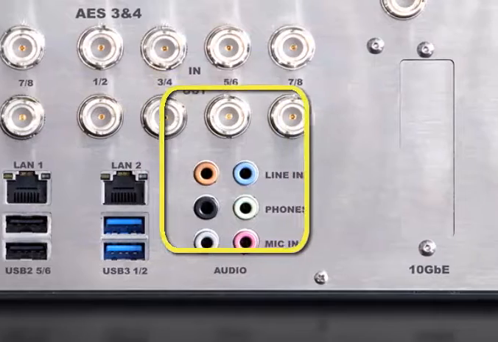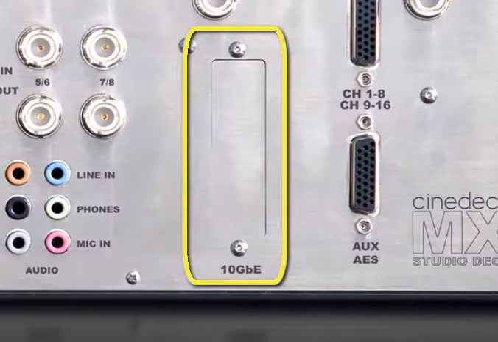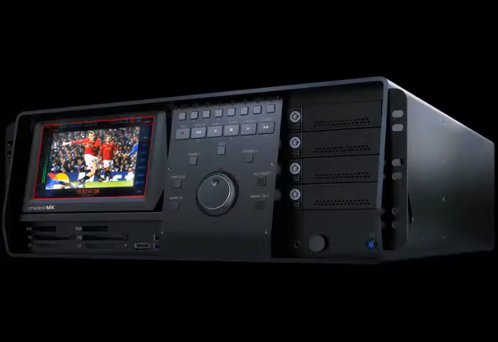MX also has a PCIe slot available, which allows the addition of an optional 8 gigabit or 10 gigabit networking card. Utilizing 8 gigabit or 10 gigabit networking allows direct-to-network recording of just about anything the MX can record.